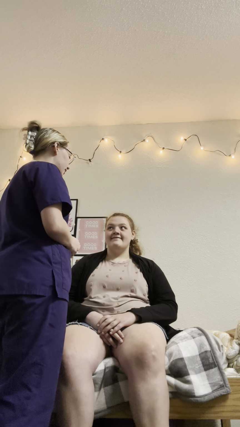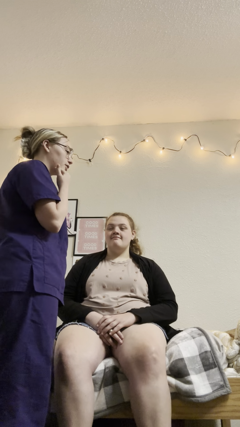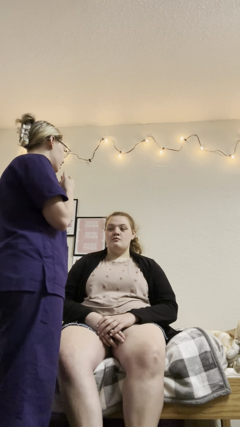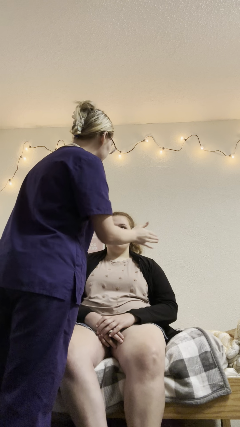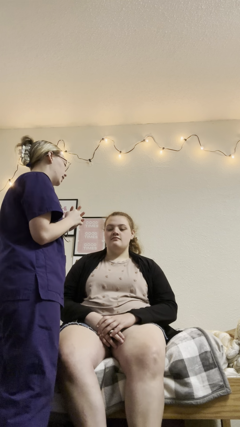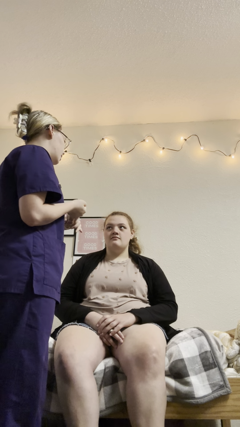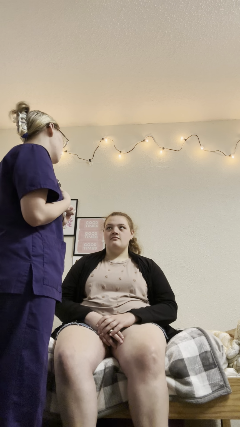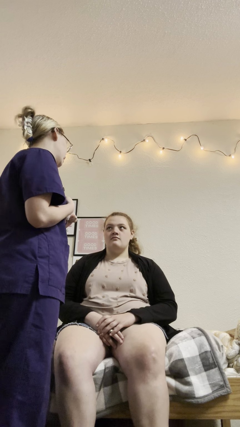Can you smile for me real quick? All right. There's no lag between her facial movements that I can notice. Her ears seem to be very symmetrical on both sides. She doesn't seem to have any redness, edema, or swelling.